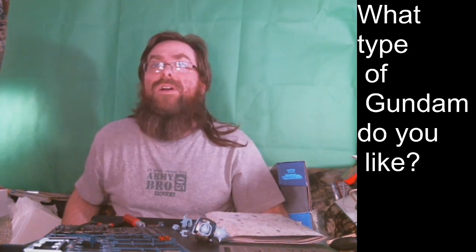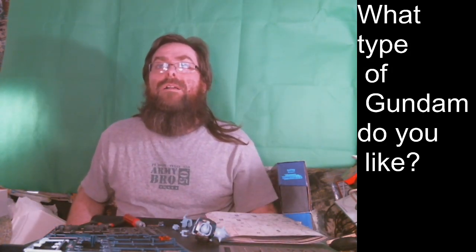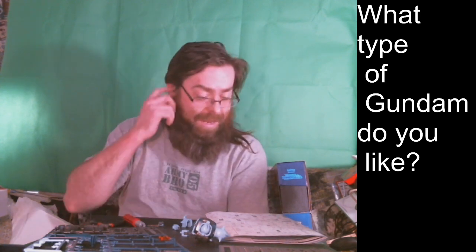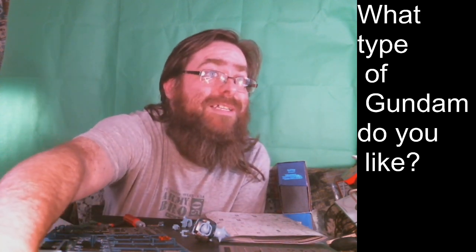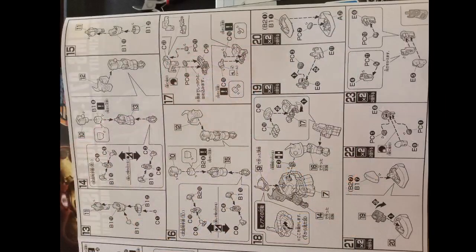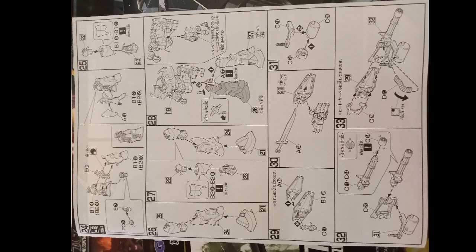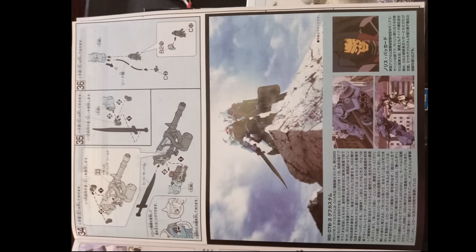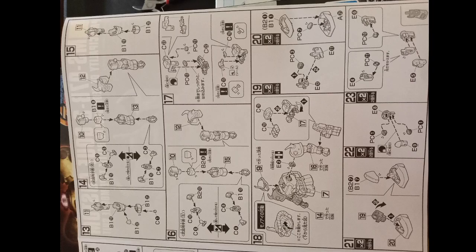How many steps are there for the whole thing? I'll show you. It says there's 23 there, there's 33 there, and then 26 altogether. So that's where I'm at right now, on this one.